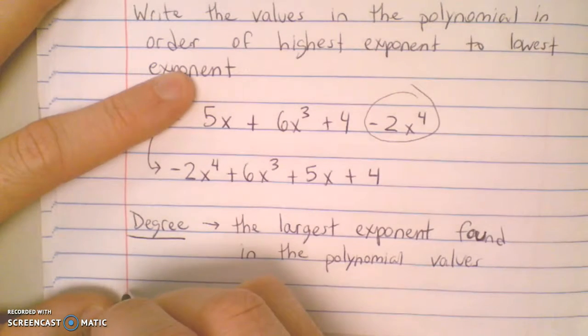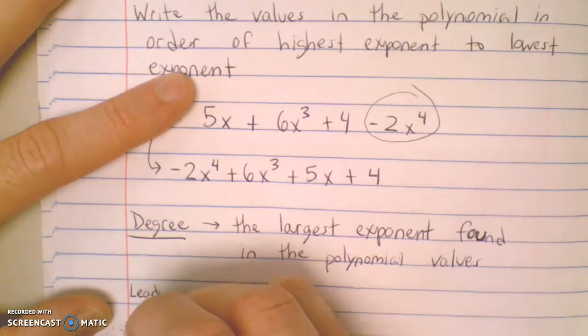And then another term they talk about with polynomials is leading coefficient.